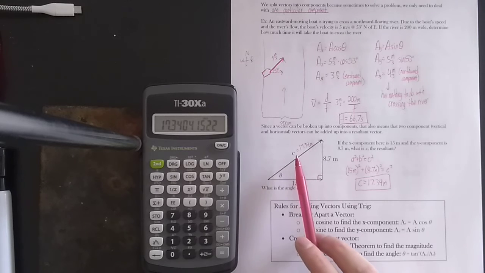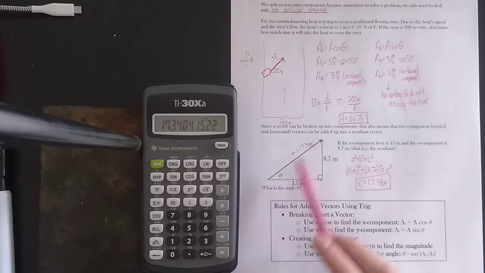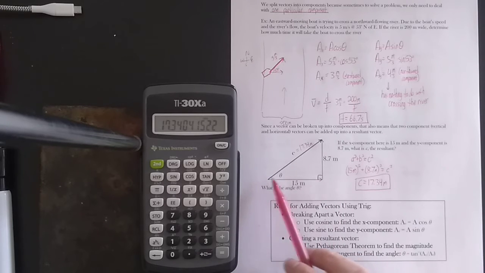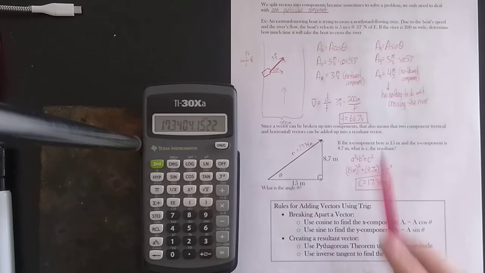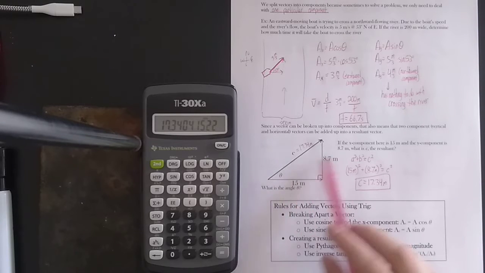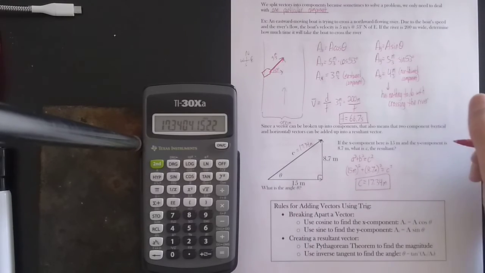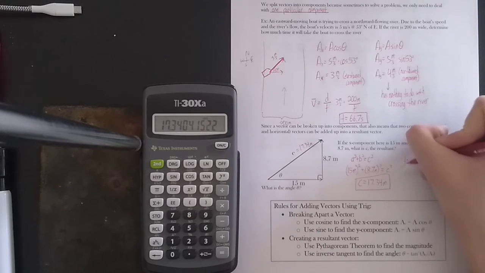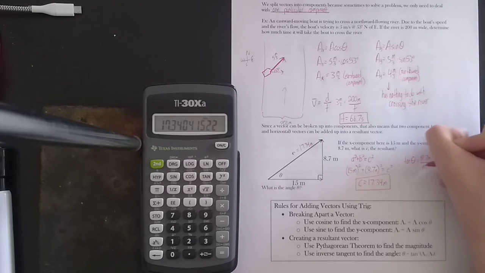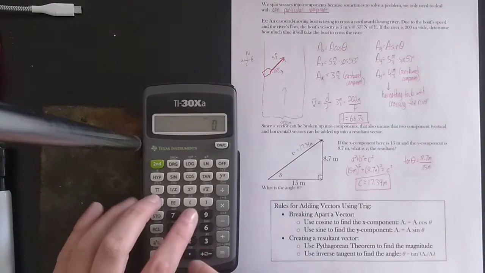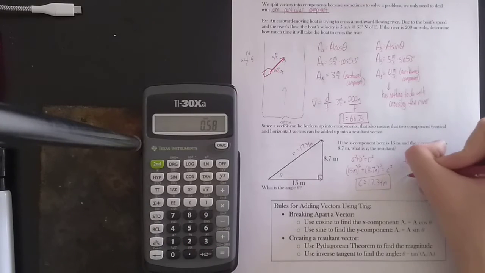But for a resultant, not only do we need to know the magnitude, we also need to know the direction. If you have a vertical component of 8.7 and a horizontal component of 15, you should be able to tell the direction from the x-axis. The way you're going to do that is look at the two sides that you were given. This side is opposite our angle theta. This side is adjacent to it. The trig function that is opposite over adjacent is tangent. Tan theta equals 8.7 meters over 15 meters. So I get 8.7 divided by 15. I get tan theta equals 0.58.